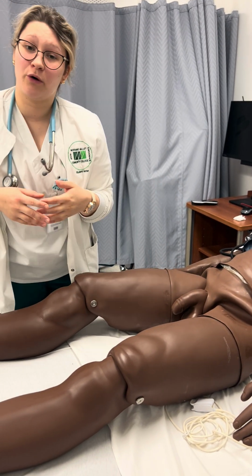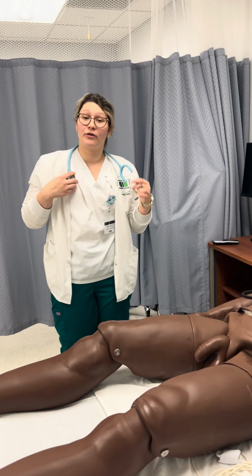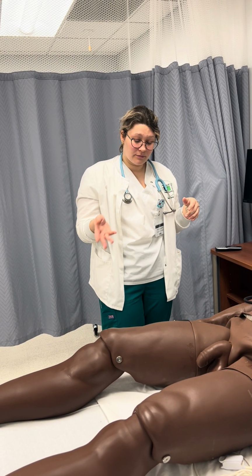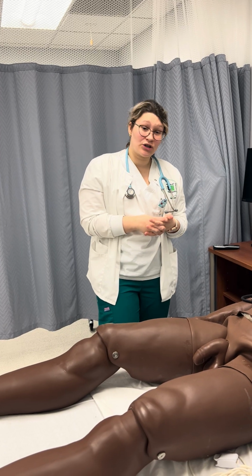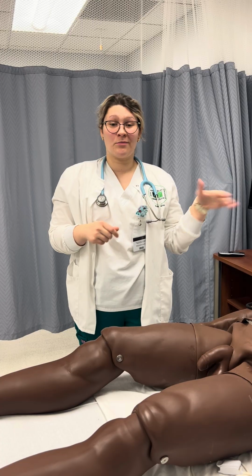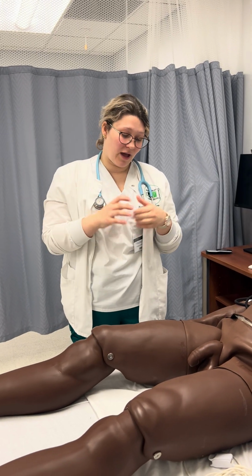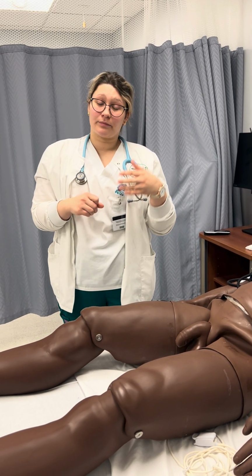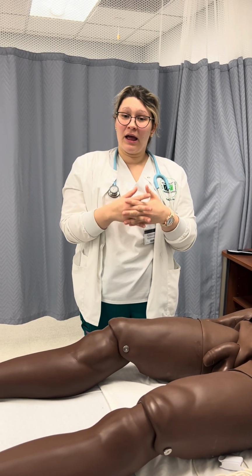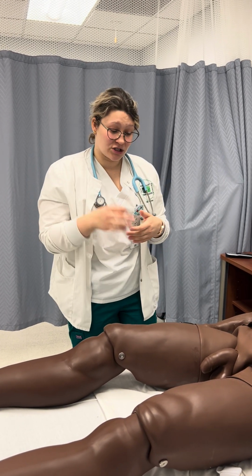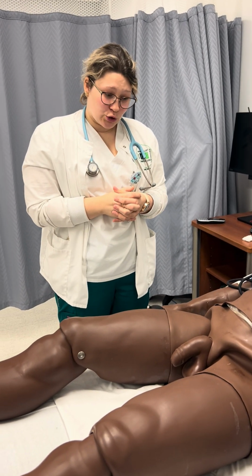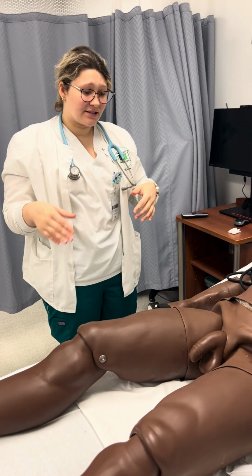While I'm here, I'm also going to look at his output for both urine and fecal. So his urine is yellow, clear, and non-malodorous at a minimum of 30 milliliters per hour. Fabulous. His stool is brown, medium amount, and it's a type 4, which is normal, which is great. After I've done that, I'm going to move back to the extremities.